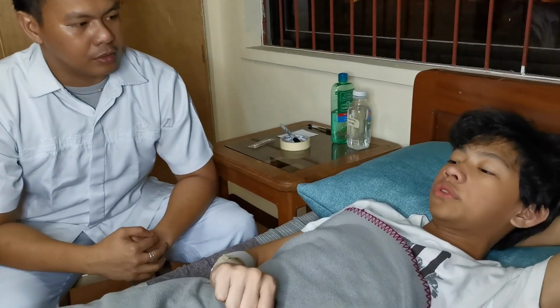Evaluation. Number 1. Have the patient rate the level of comfort. This is done to assess the level of comfort of the patient after the procedure. Also, this allows you to identify any further needs of the patient. Kumusta man imo ang pakiramdam, sir? Okay lang ba ang imong kamot? Di nagamot-ngot? Okay naman.